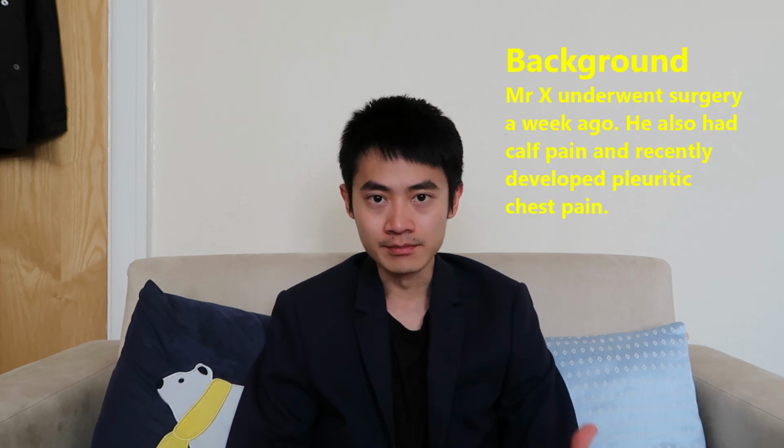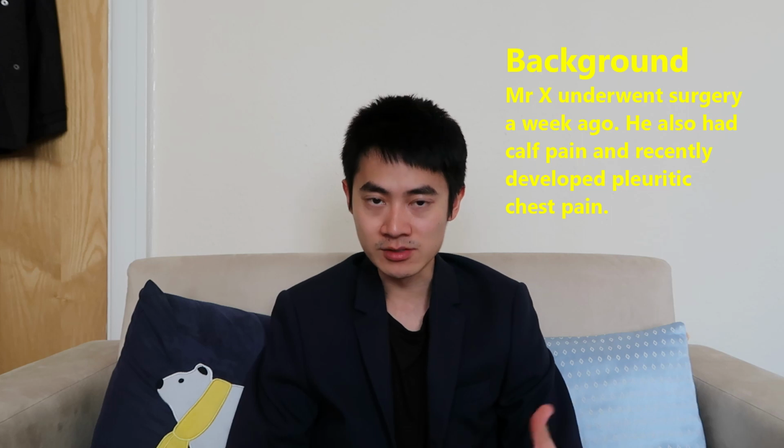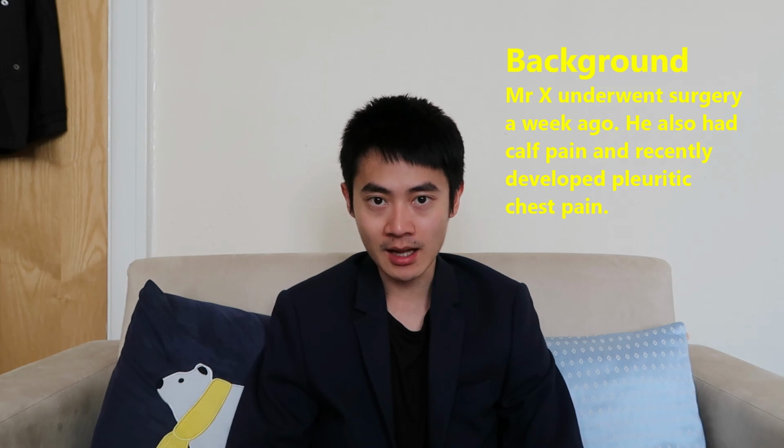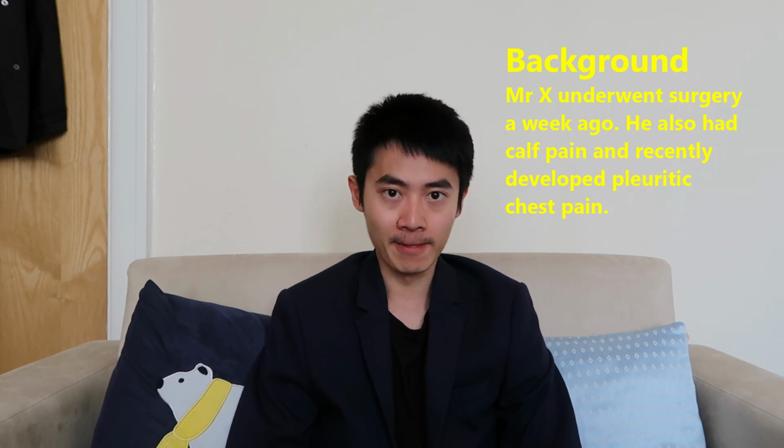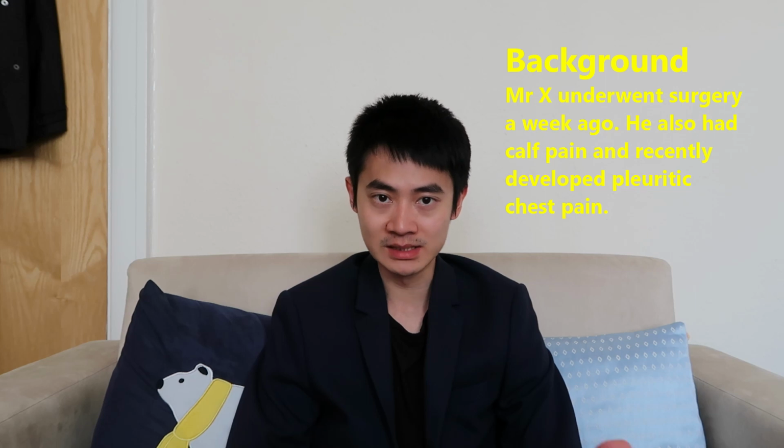So in background, an example would be Mr. X underwent right hip replacement a week ago. He also mentioned that he had some pain in his calf, and he's recently developed this chest pain, which sounds to be pleuritic. So this background is concise. It tells a lot because it tells you that this patient underwent surgery and that he has a risk factor for developing PE or DVT.